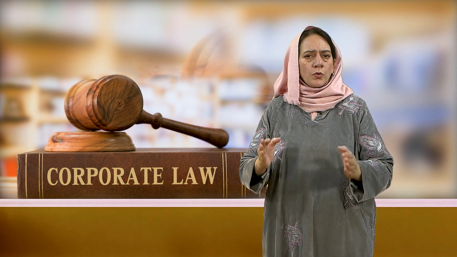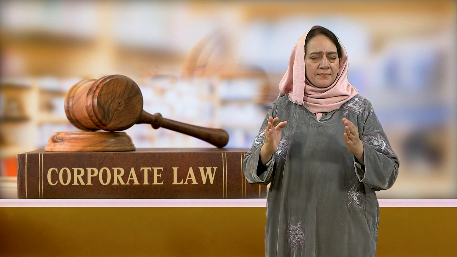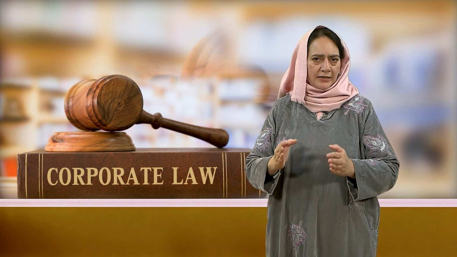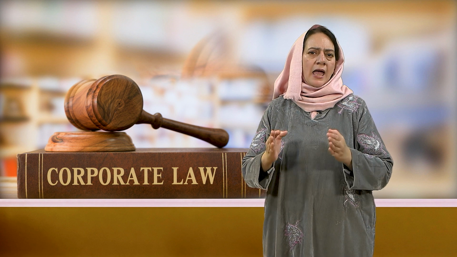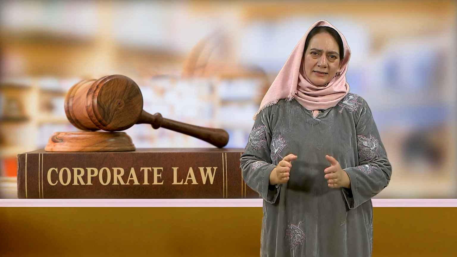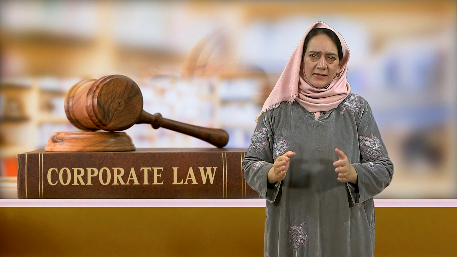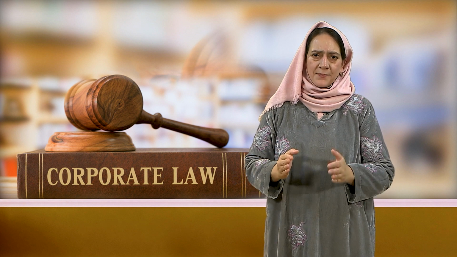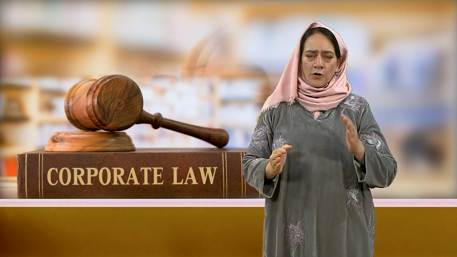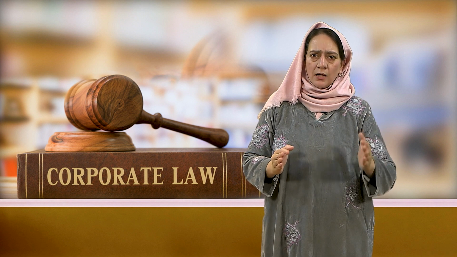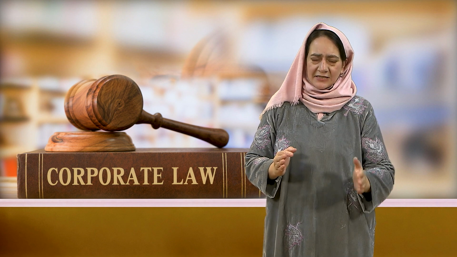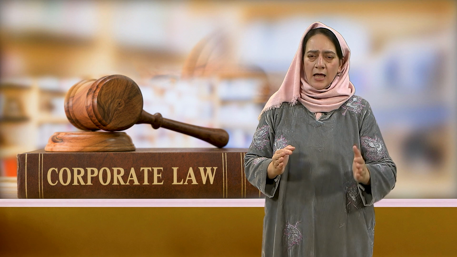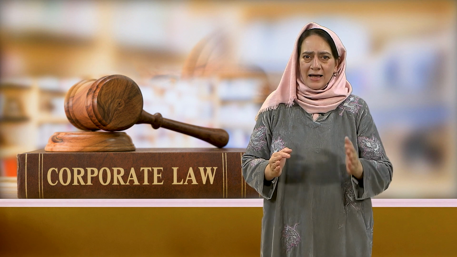Every appeal under the subsection 1 shall be filed within a period of 45 days from the date on which a copy of the order of the tribunal is made available to the person aggrieved and shall be in such form and accompanied by such fees as may be prescribed. Provided that the appellate tribunal may entertain an appeal after the expiry of the said period of 45 days from the date aforesaid, but within a further period not exceeding 45 days, if it is satisfied that the appellant was prevented by a sufficient cause from filing the appeal within that period.